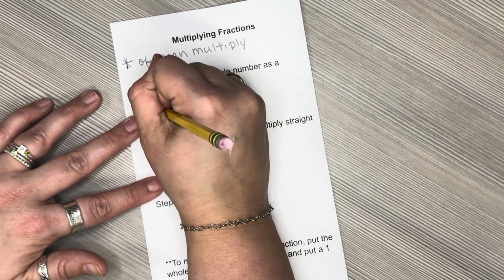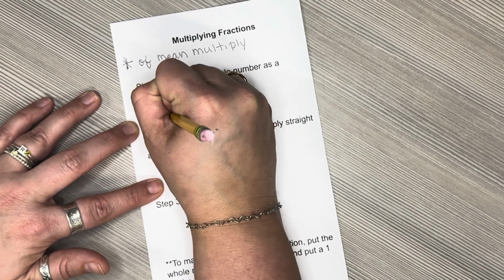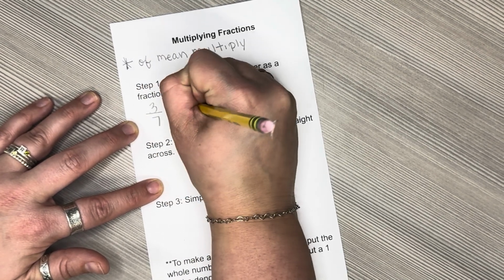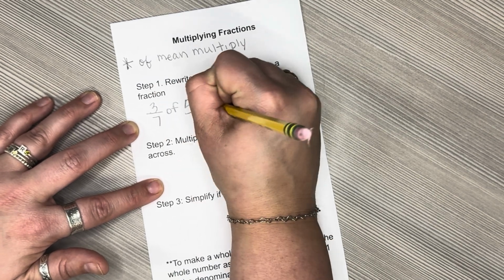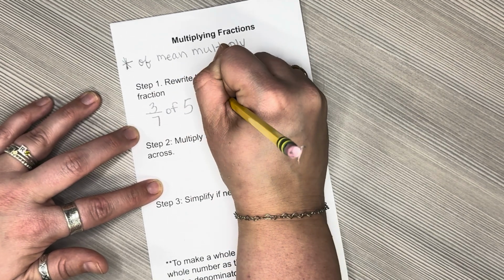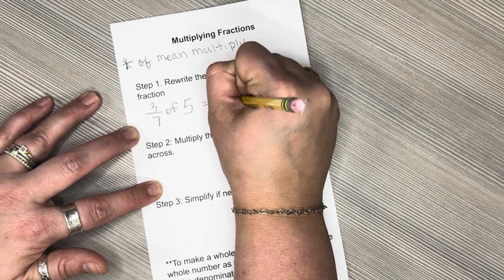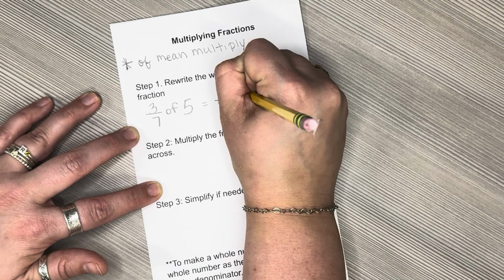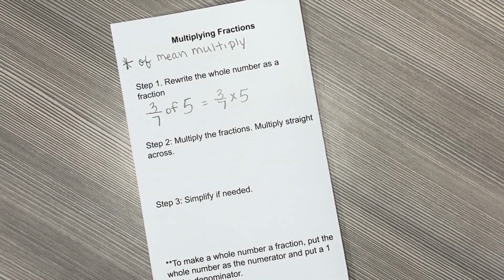So when we see 3/7 of, let's do 5, it's the same thing as 3/7 times 5. Okay, go ahead and write that down.